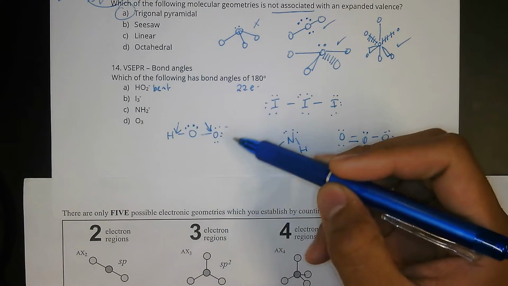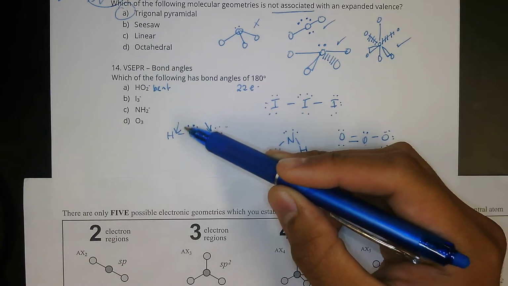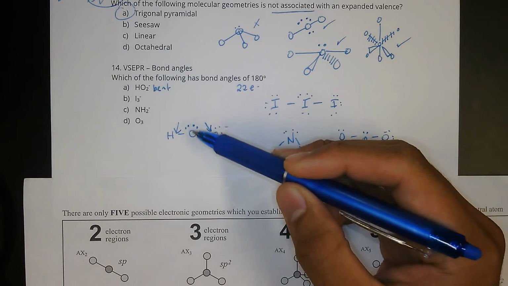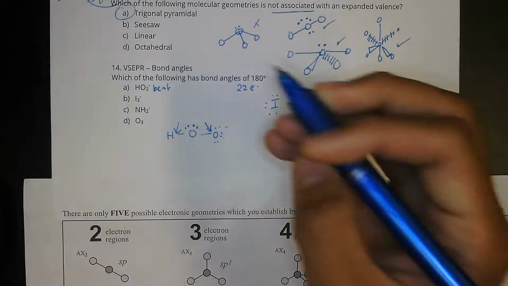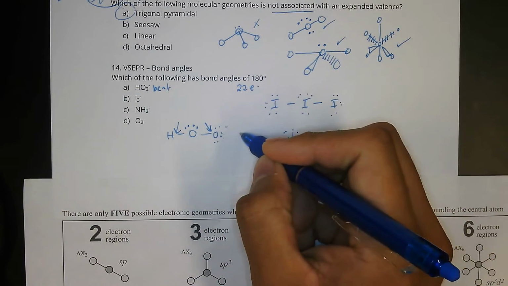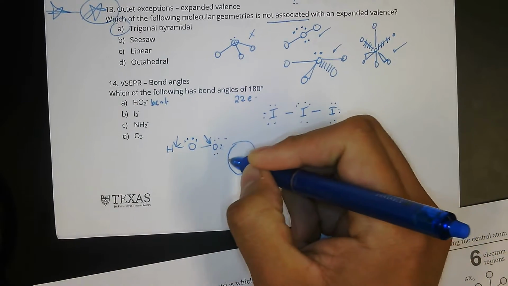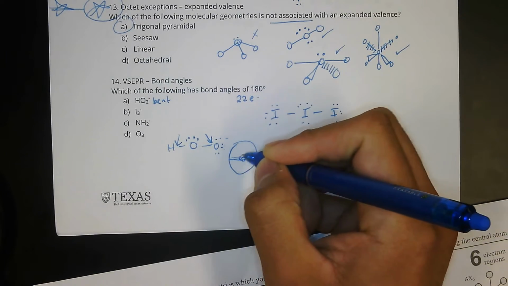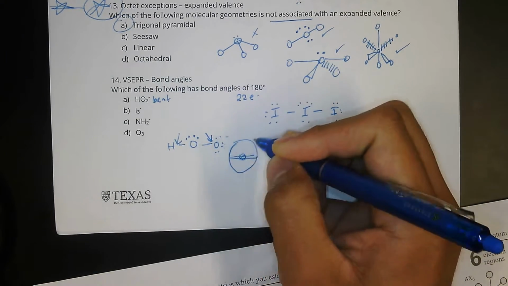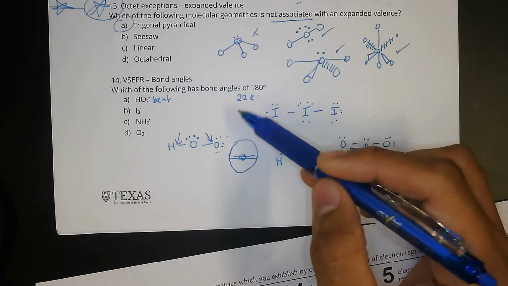This one has 2 lone pairs, this one has 3 lone pairs, and so remember that these are going to push down on this oxygen. For it to have an angle of 180 degrees, remember a full circle is 360 degrees, so 180 degrees you would need to have a straight line to have 180 degrees between the bond angles. So essentially you're looking for the one that has a linear structure.